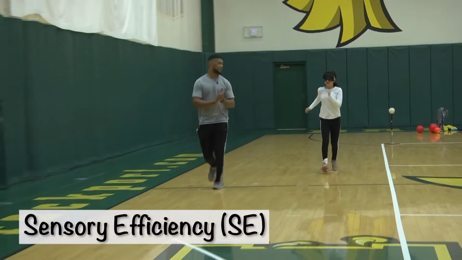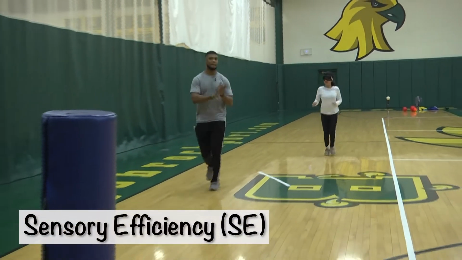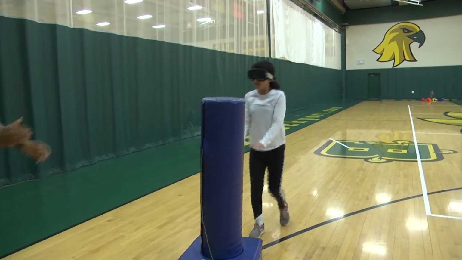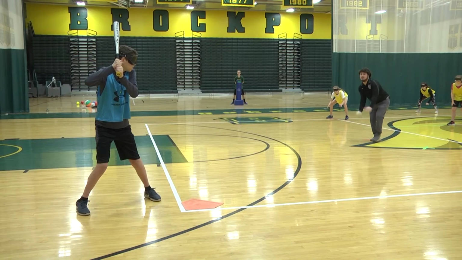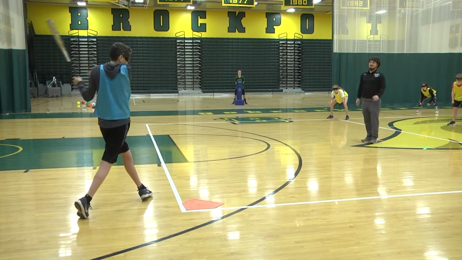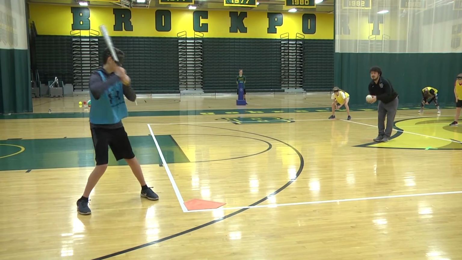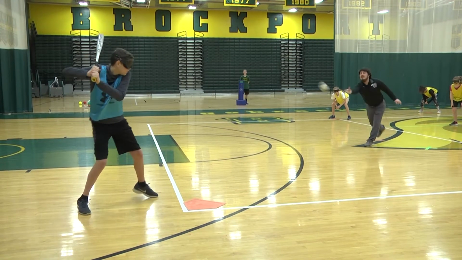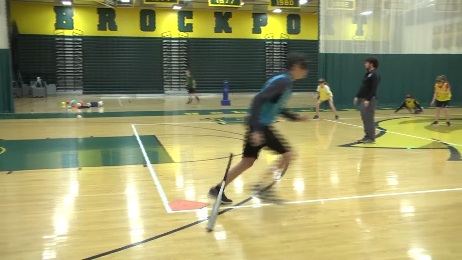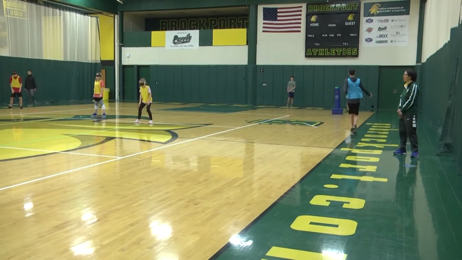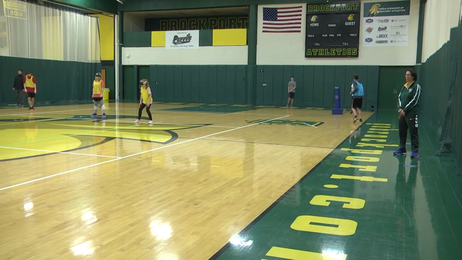Sensory efficiency skills include instruction in the use of residual vision, hearing, and other senses. Many blind sports facilitate the use of hearing and touch in order for students with visual impairments to access them. Alex, ready, pitch. Focusing on this component helps improve the efficiency of all senses.